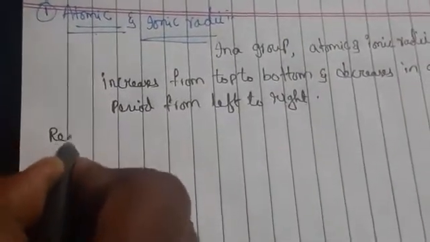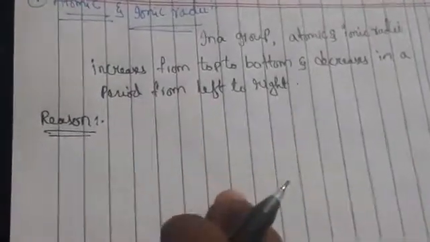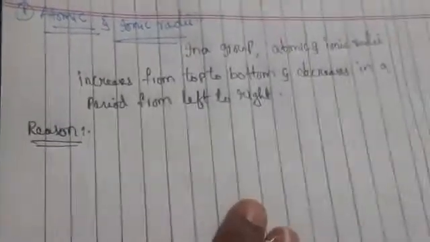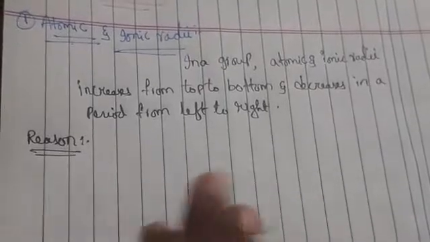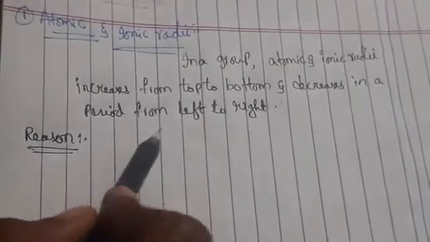Okay, so what is the reason here? Why is it increasing and why is it decreasing? The reason is that nuclear charge is increasing, so whenever you add electrons to the same shell, there is no screening effect when you add the electrons. Because of the increase in nuclear charge, size is going to decrease. Because of this reason only, it decreases in a period.